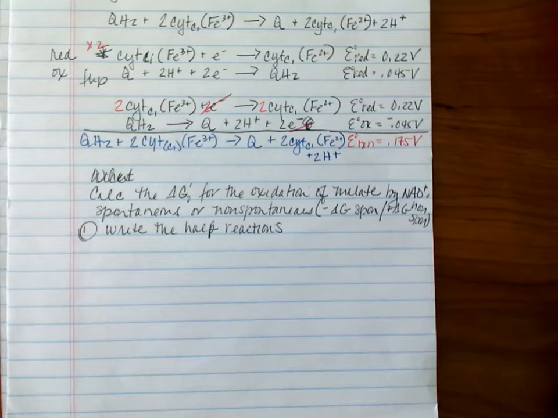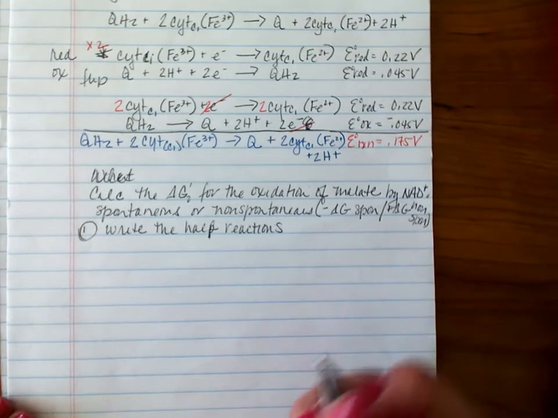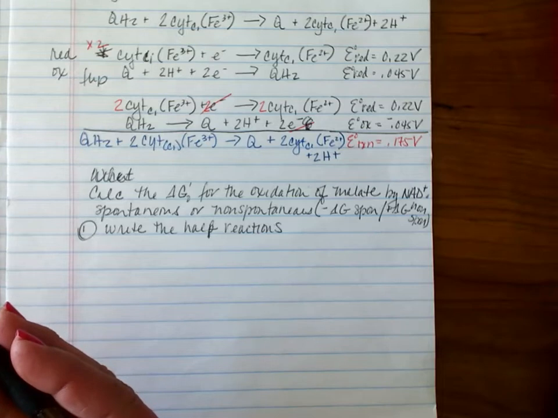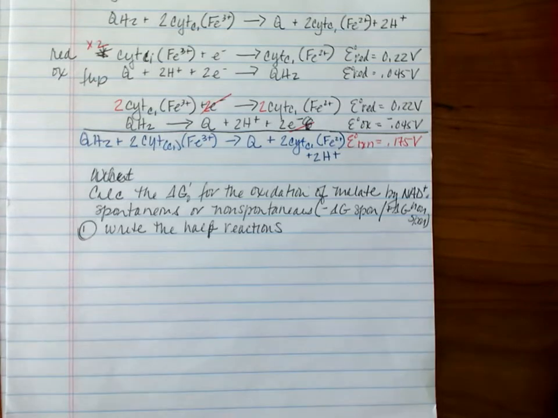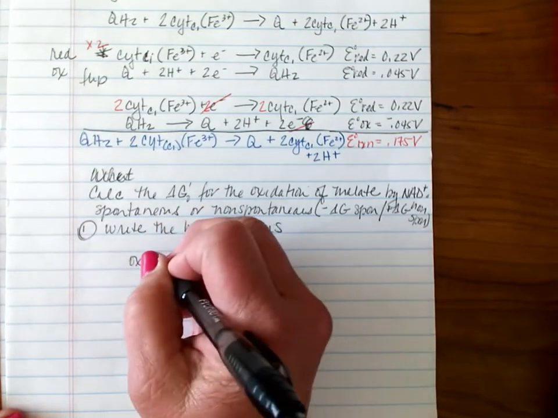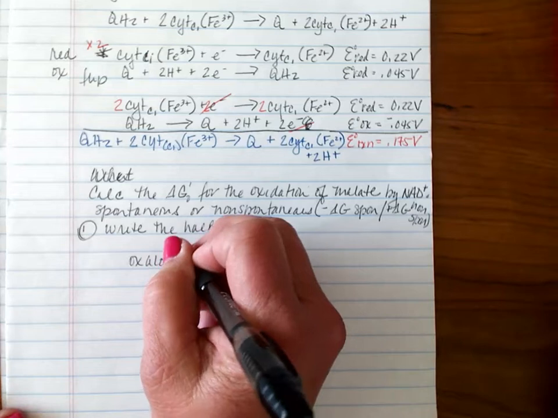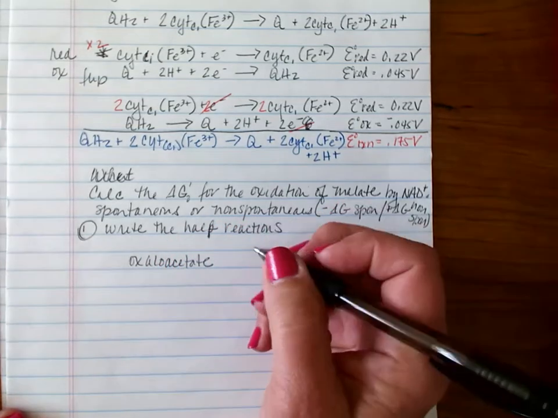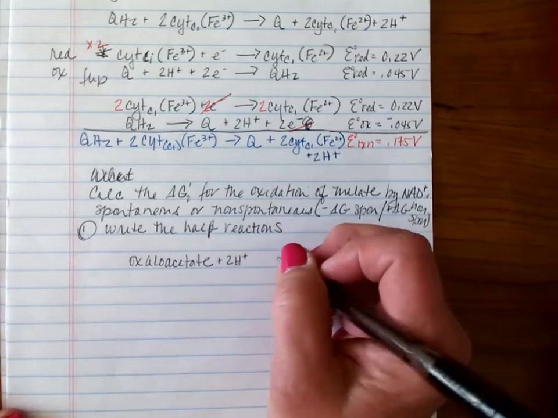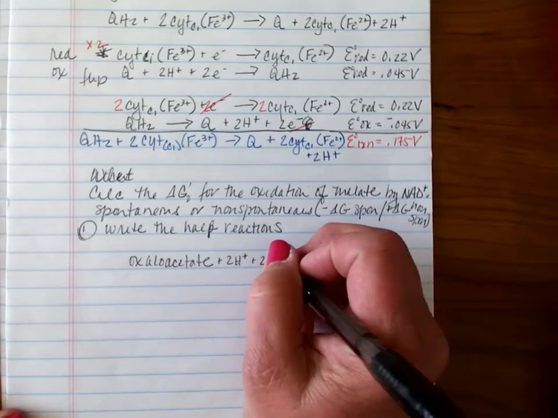The oxidation of L-malate results in the production of oxaloacetate. So I need the reduction reaction of oxaloacetate, which again I'm getting from a standard reduction table.